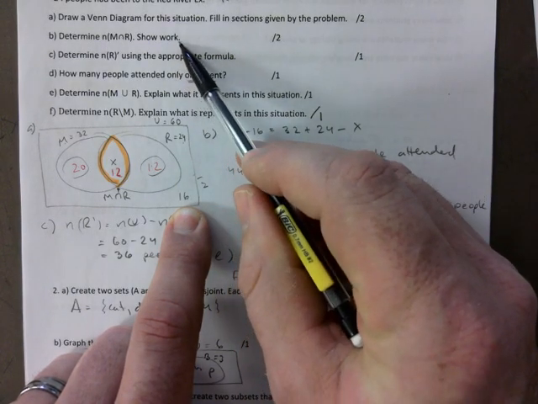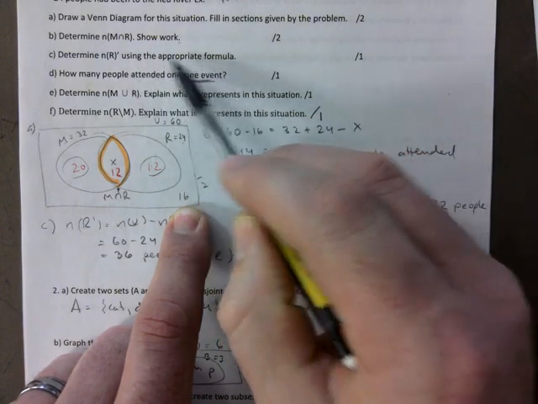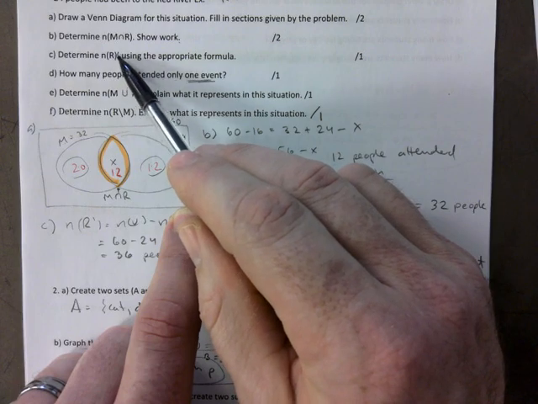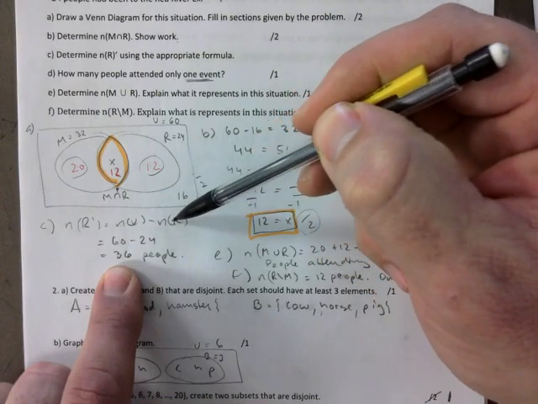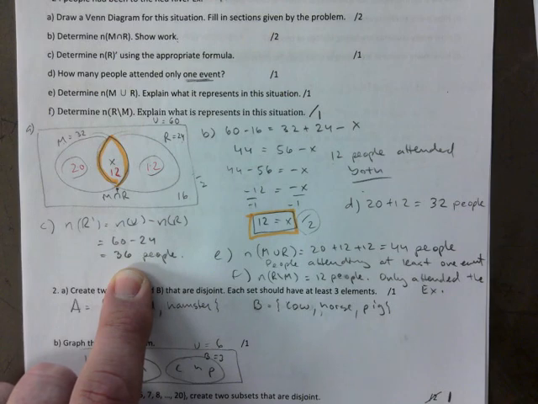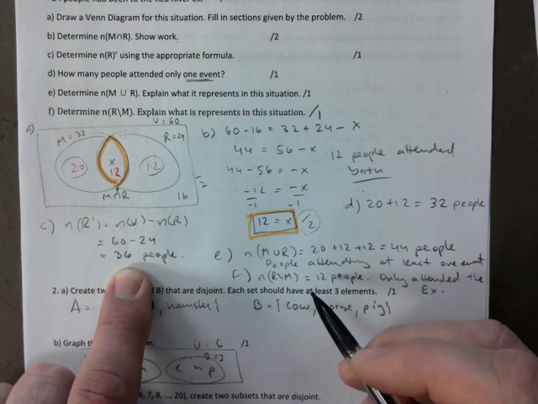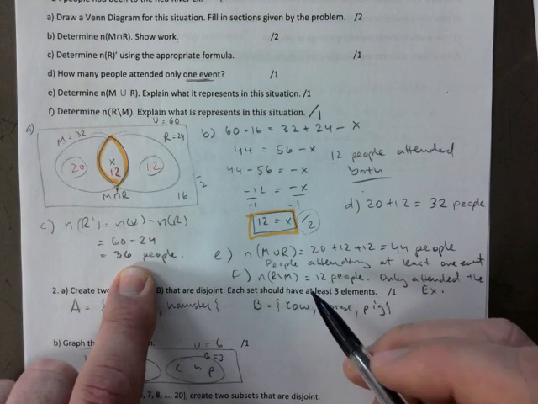So I have done B. That's just here. C, what's this? Determine how many people did not go to the Red River X. So this is what I would expect. I would just take away 24 from the universal and come up with 36 people. I didn't ask you to explain what that meant, but 36 people did not go to the Red River X.